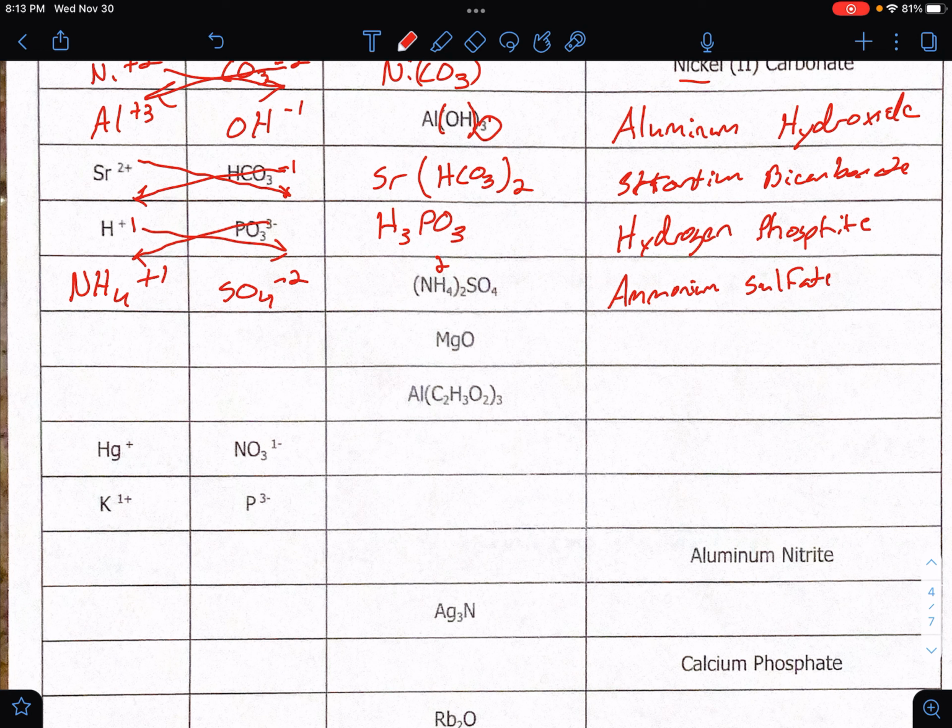Next one, I have MgO. So Mg is magnesium. That is Mg with a +2. It's in that group 2. Oxygen is O with a -2. I'm getting both of those just from the periodic table. When it comes to the name, Mg is magnesium. Is magnesium a transition metal? No, it is not. It is not in that part that I colored, so I do not need a Roman numeral. And oxygen just becomes oxide. It doesn't become oxate. It does not become oxite. It is just oxide. Anytime the anion just comes straight from the periodic table, just end it in -ide.